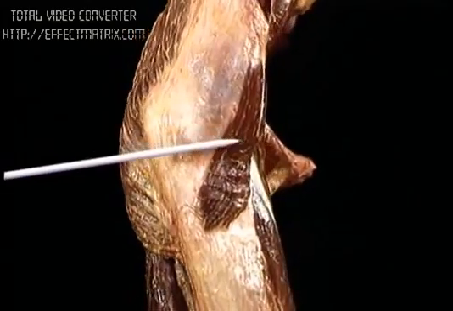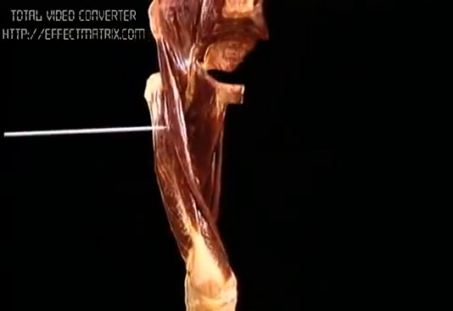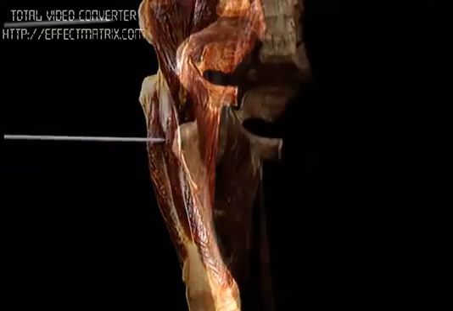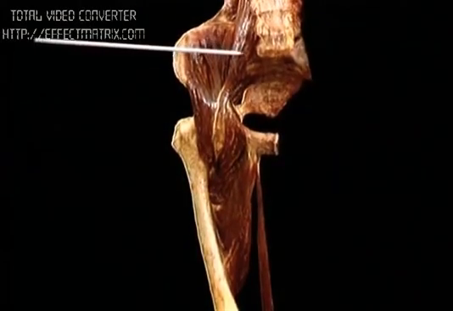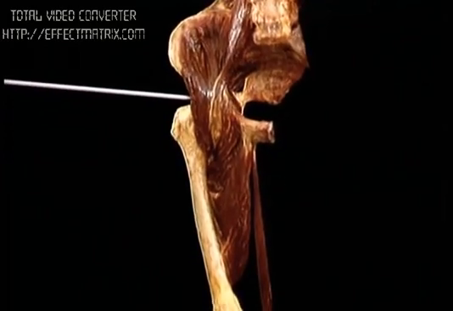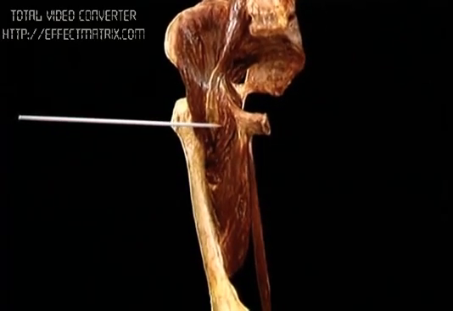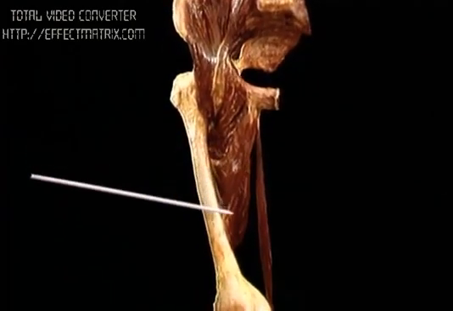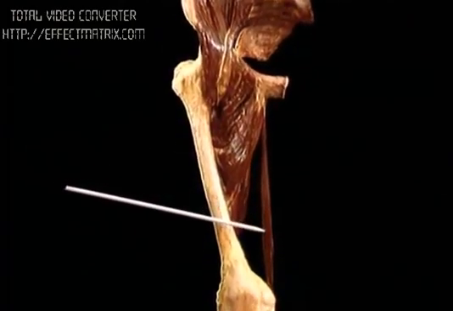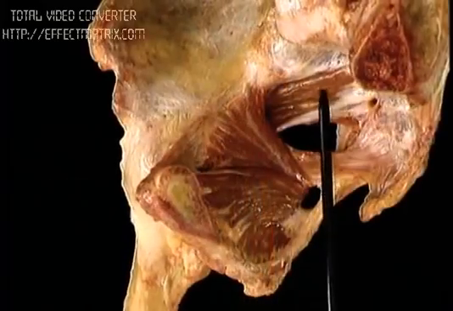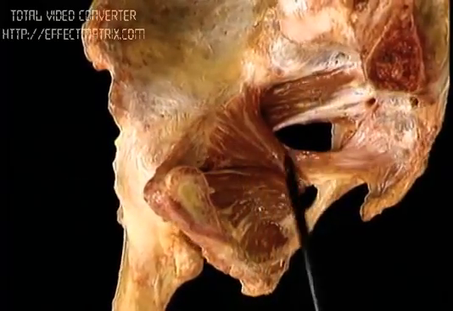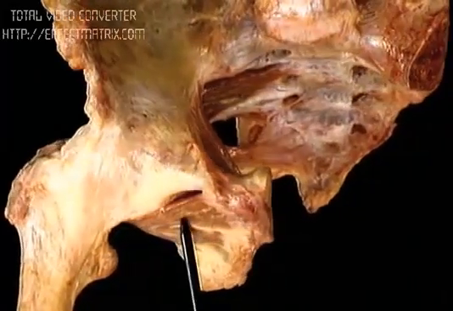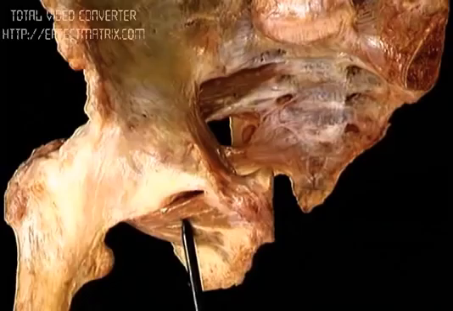On the front, here's tensor fascia lata, sartorius, and rectus femoris. Psoas major and iliacus, pectineus, adductor brevis, longus and magnus, and gracilis. And here again are piriformis, obturator internus, and obturator externus.